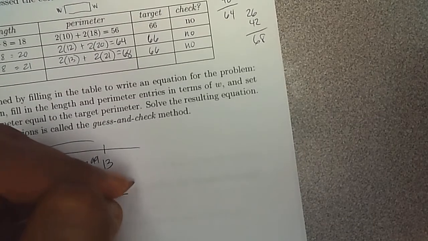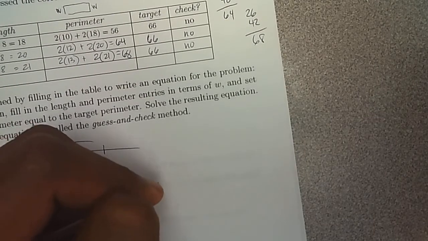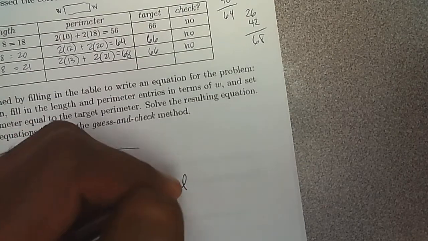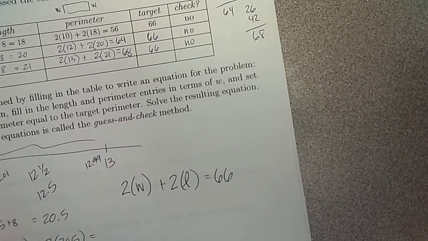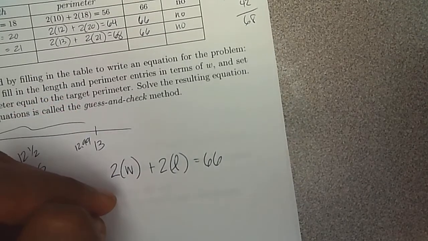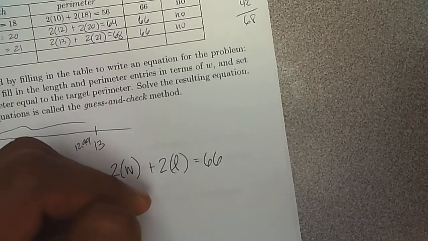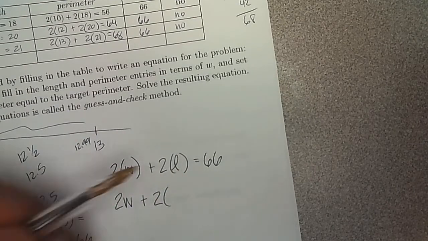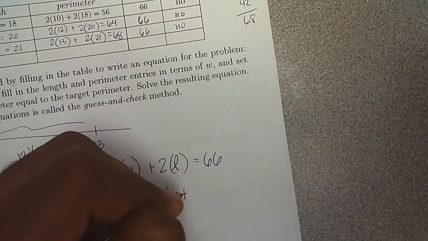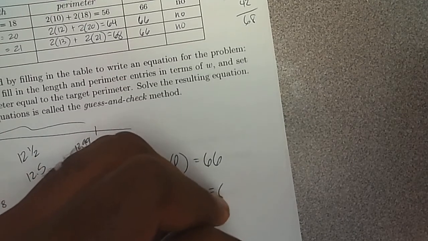So if I have 2 widths and 2 lengths that get me 66, hopefully we can use our relationships and say those 2 widths and the lengths, instead of having different variables, I know that length will be 8 more than what my width is.